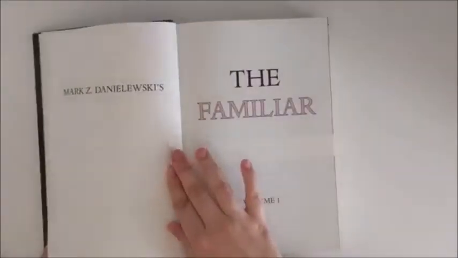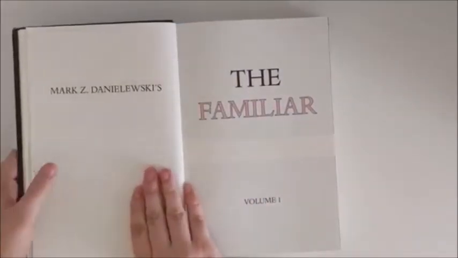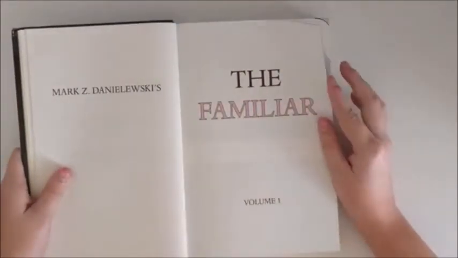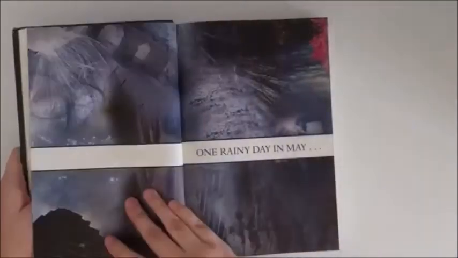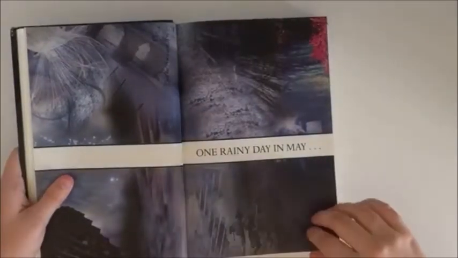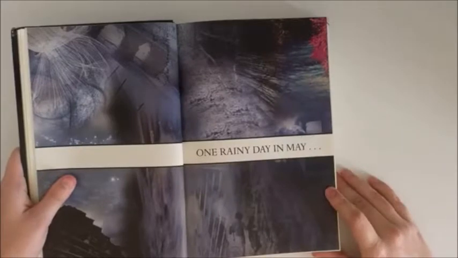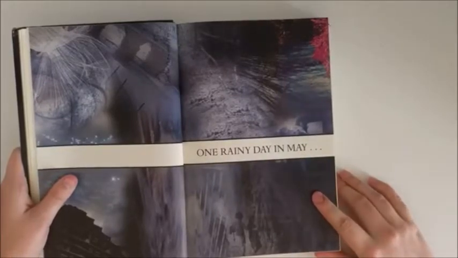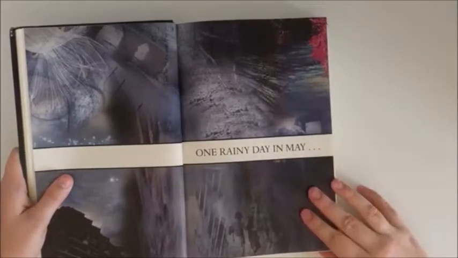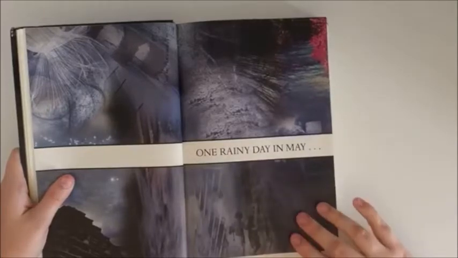And we flip to the next page. Mark Z. Danielewski's The Familiar, Volume 1. One Rainy Day in May. And that is the conclusion of the intro of The Familiar.